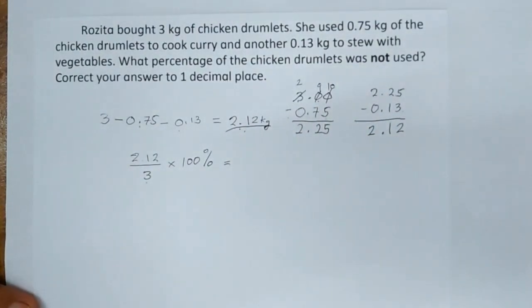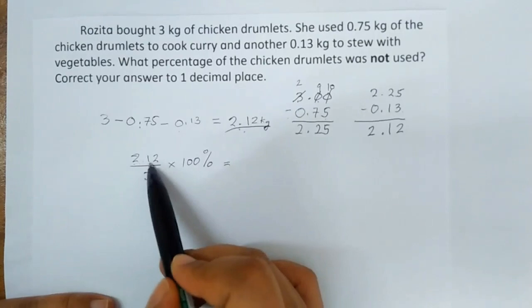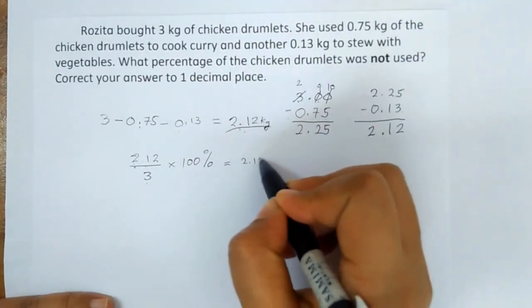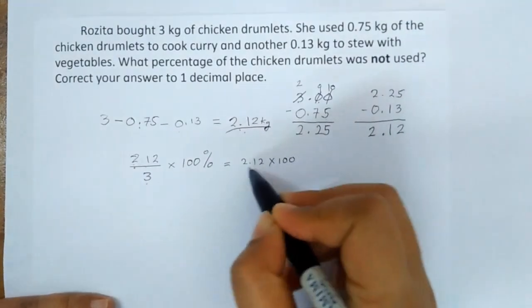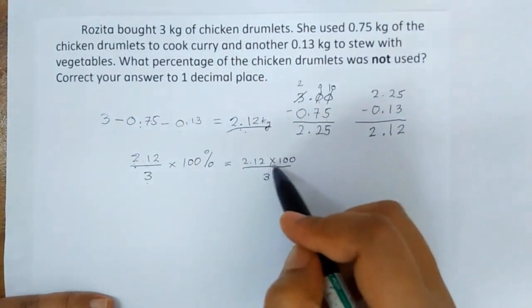Before we multiply, are there numbers that we can simplify? We're going to multiply 2.12 times 100. Then on the denominator, we have 3. So let's multiply this.